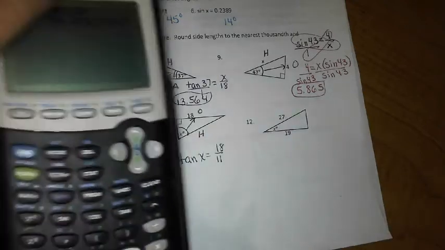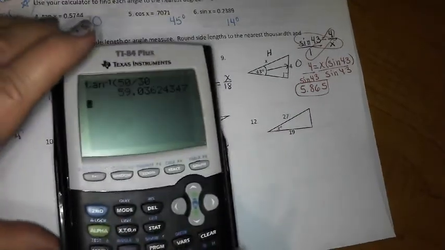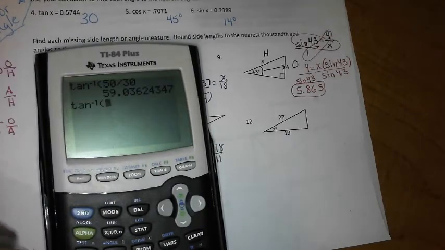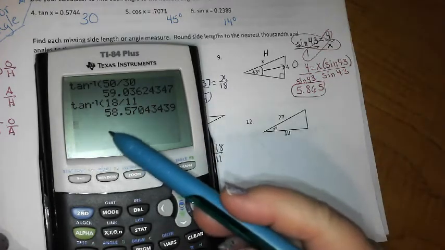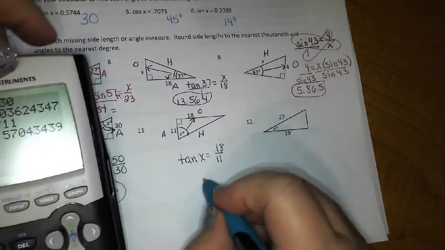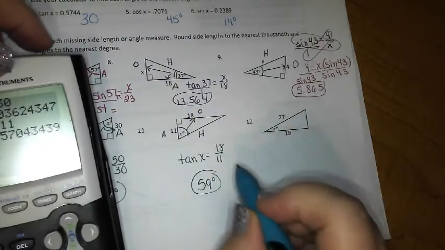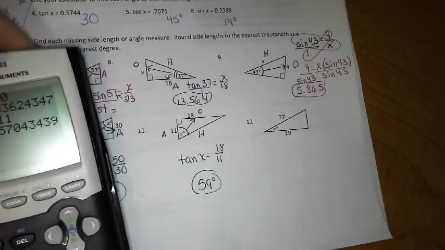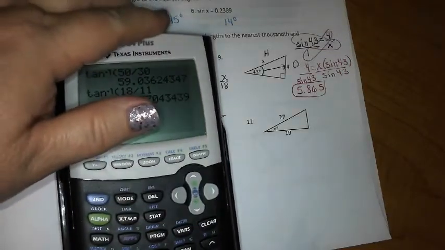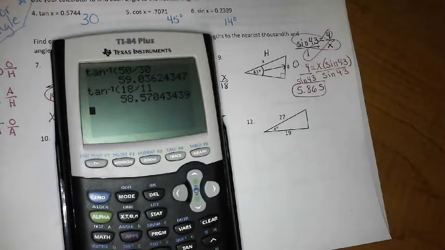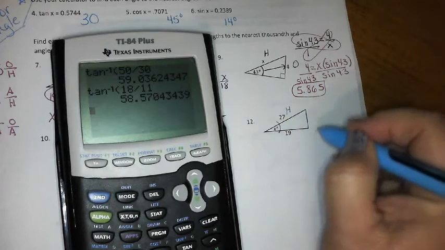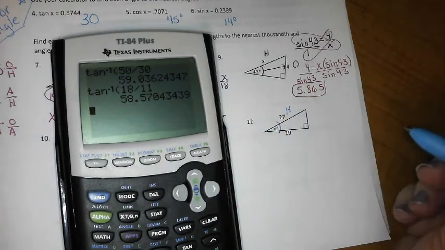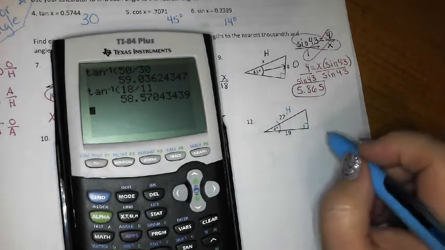From here, we plug it into the calculator. So you can see second tangent, 18 divided by 11. So to the nearest degree, that's a whole number, is 59 degrees. And then you can solve the rest of the triangle if you needed to. Number 12. Here's our reference angle. This is my hypotenuse. I forgot to put a box there. Go ahead and put that there. I meant to put one.